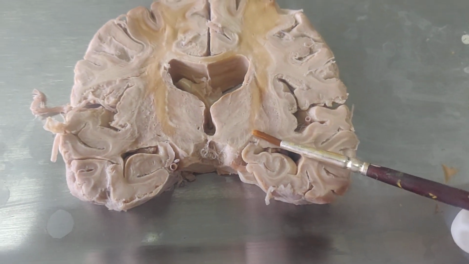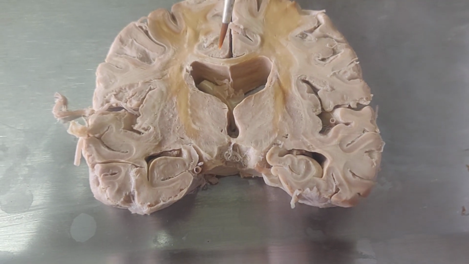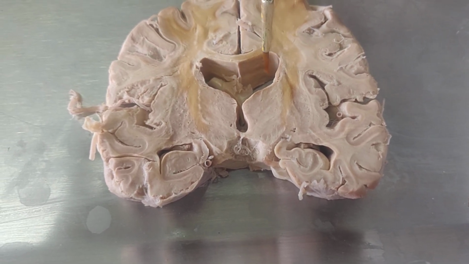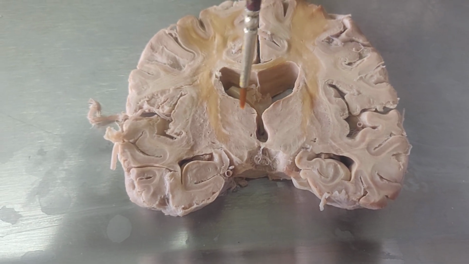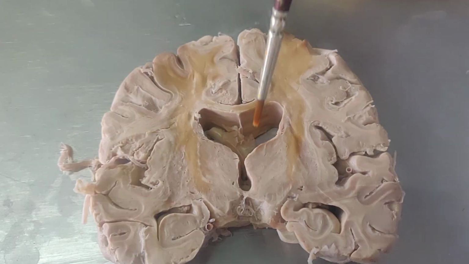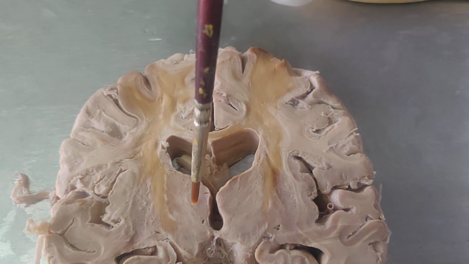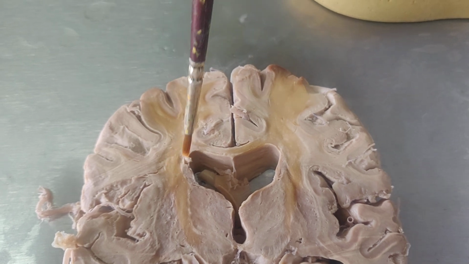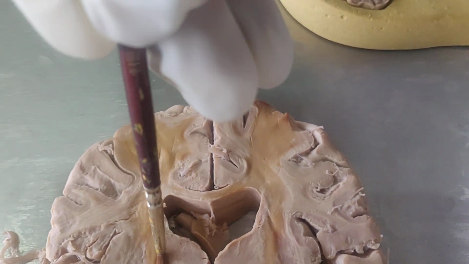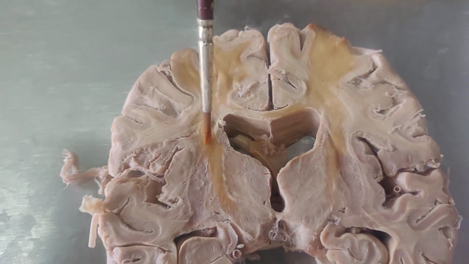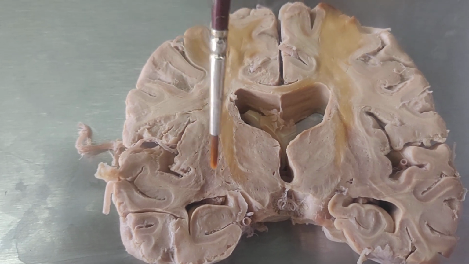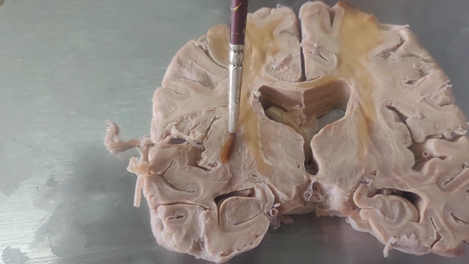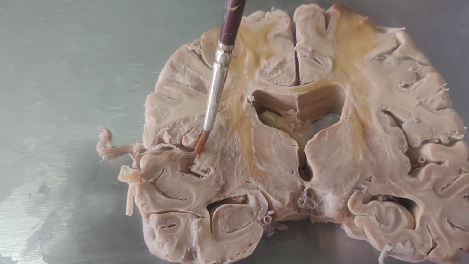Coming to the next section, this is the section at the level of mammillary body. Here we will be able to see, now these are bodies of lateral ventricle which are separated by septum pellucidum. These two are thalami, and between the thalami, this cavity is third ventricle. This is genu and posterior limb of internal capsule. On the lateral side we will be able to see clear cut lentiform nucleus. This is globus pallidus, and this is putamen. This is lateral sulcus, insular cortex.